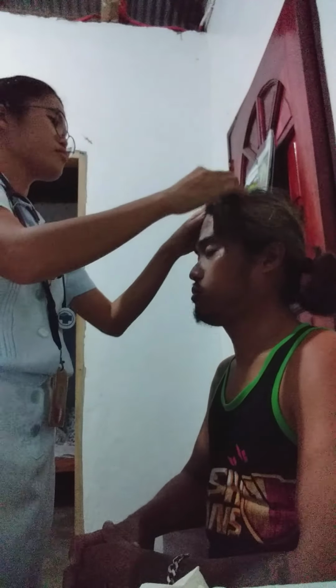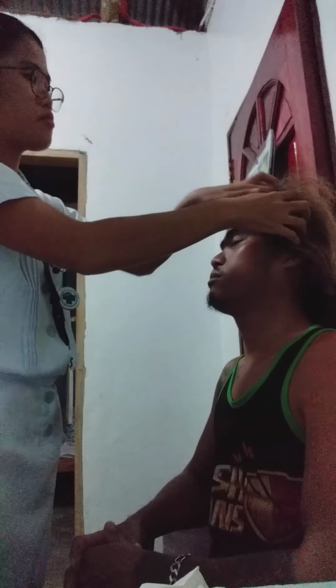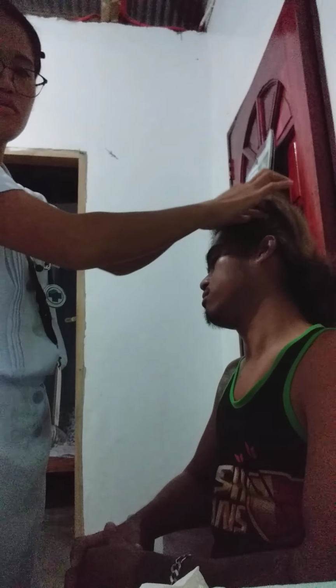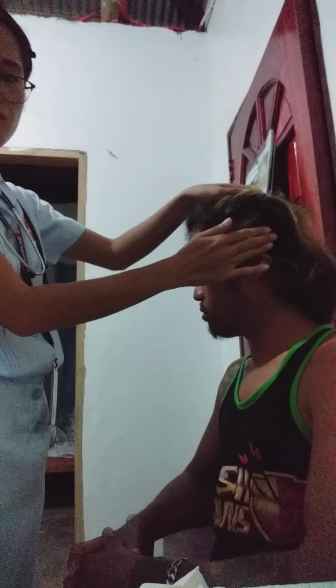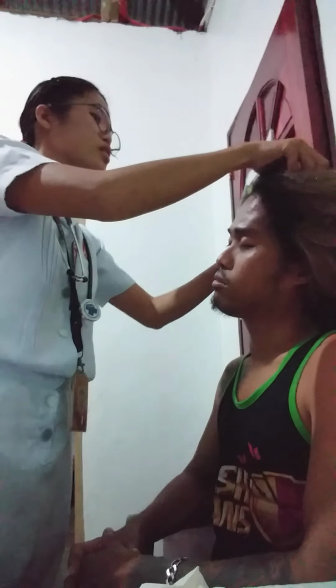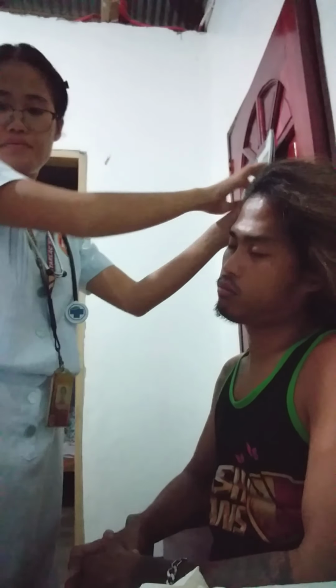Place the finger pads on the scalp and palpate the lesions and masses. The skin is normal and has no lesions.